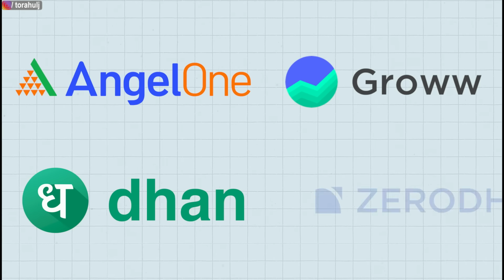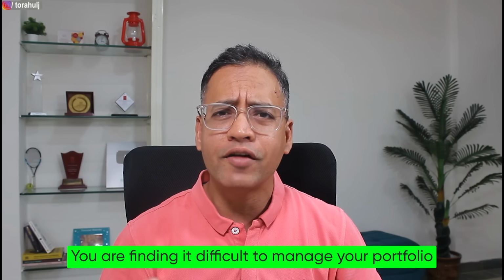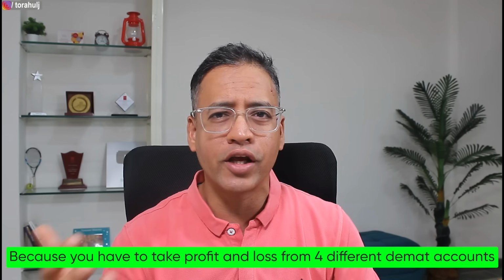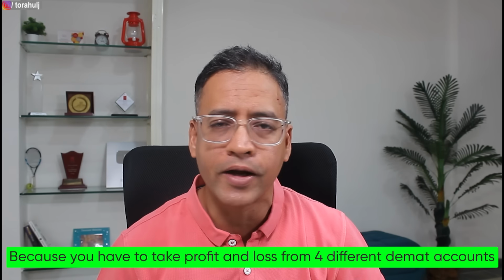First, let me speak about the process of transferring stocks. Let us assume that you have 4 demat accounts, let's say Angel 1, Grow, Dhan and Zerodha, and all of a sudden you are finding it very difficult to manage your portfolio. On top of it, you are paying annual maintenance charges for 4 demat accounts, and finally when you file your income tax returns, you are also finding it cumbersome because you have to take profit and loss from 4 different demat accounts.